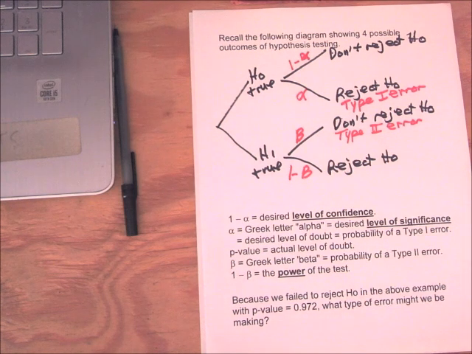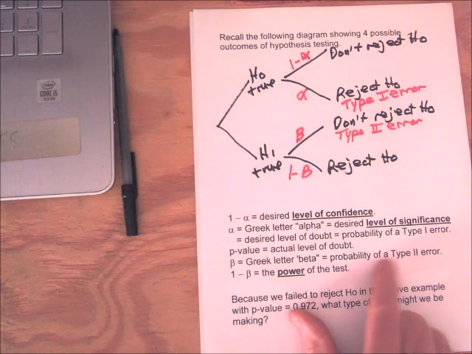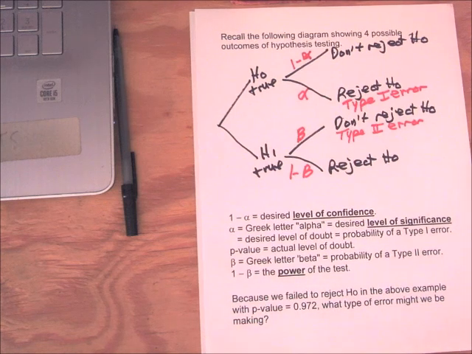P-value says here actual level of doubt, but more precisely it's the probability of getting a result this extreme if H0 is true. Greek letter beta, probability of a type 2 error. 1 minus beta is the power of the test. Because we failed to reject H0 in the above example, what type of error might we have been making? I'll give you a minute to think about it.